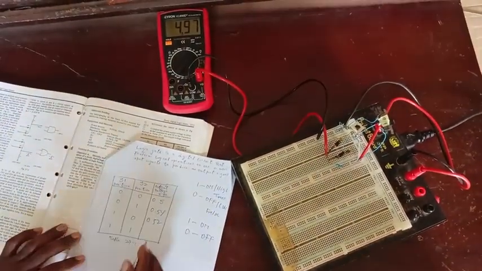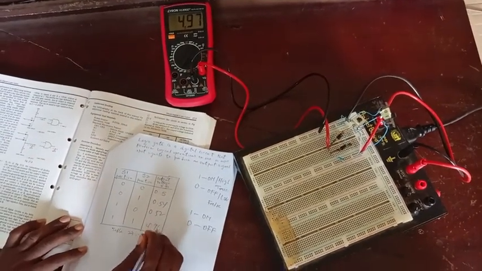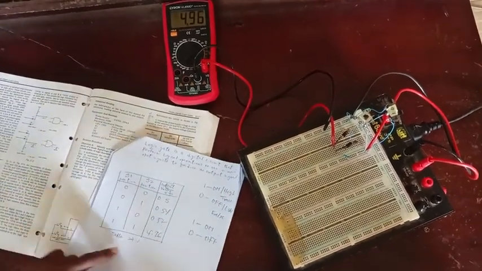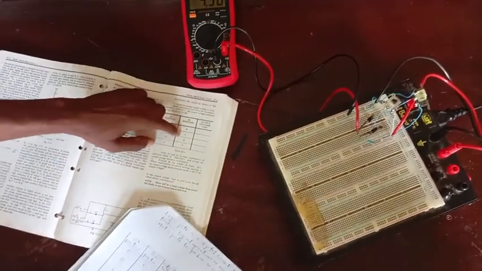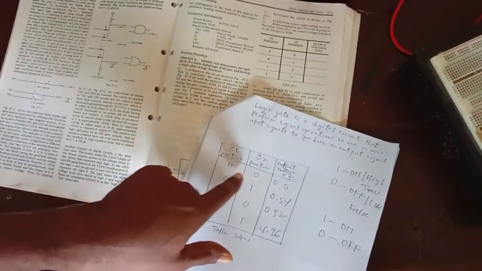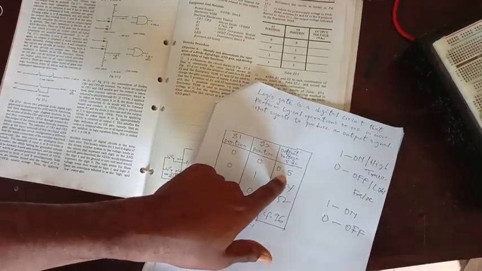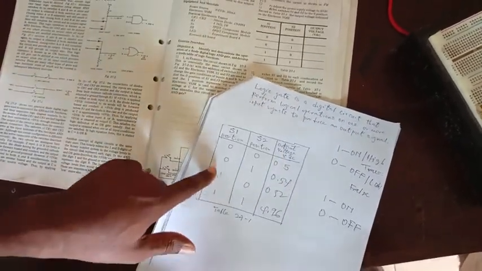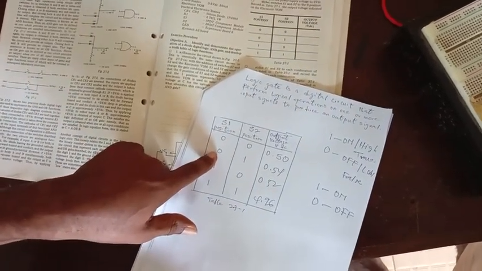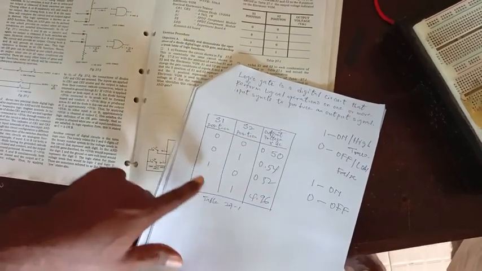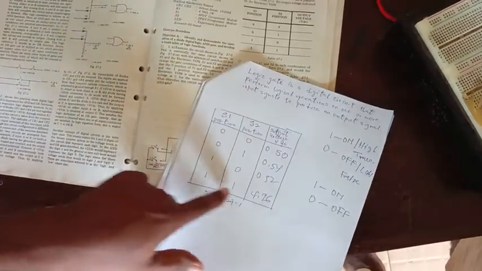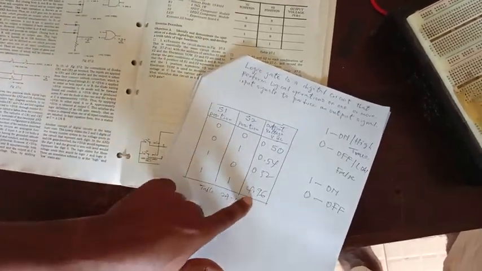By the time we now put both switches at 1, you can see what we have: 4.96 or 97 volts. This is the table 27-1 here. When we have switch 1 off, switch 2 off, we have 0.5 volt. When we have switch 1 off, switch 2 on, 0.54. When we have switch 1 on, switch 2 off, we have 0.52. When we have both switches on, we have this.